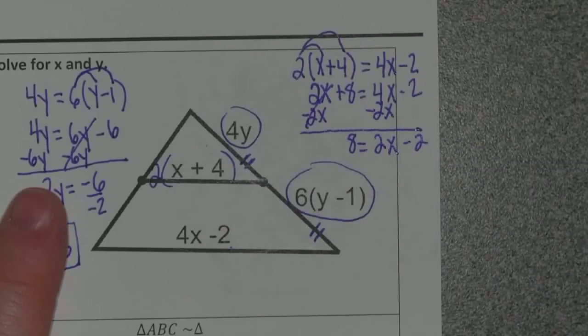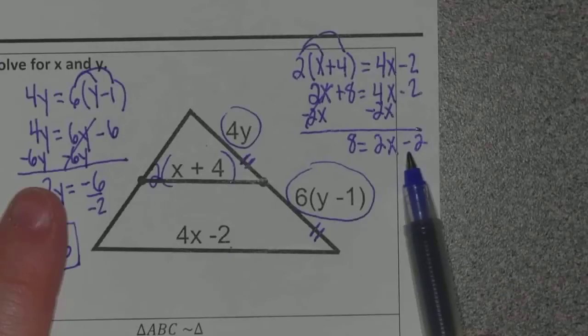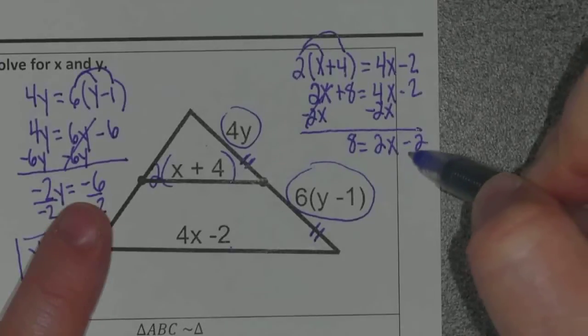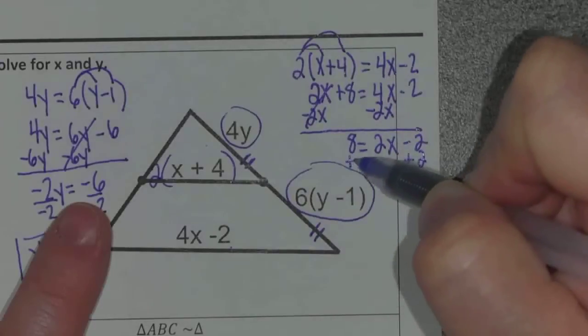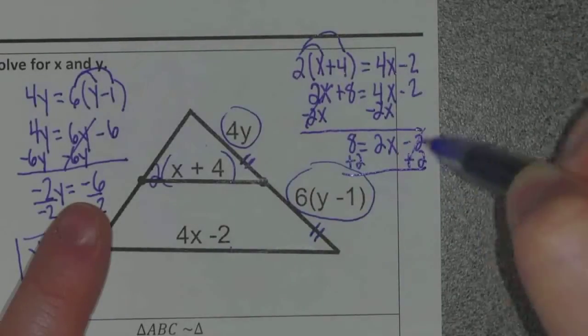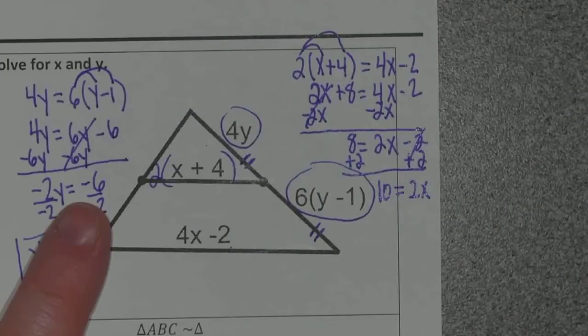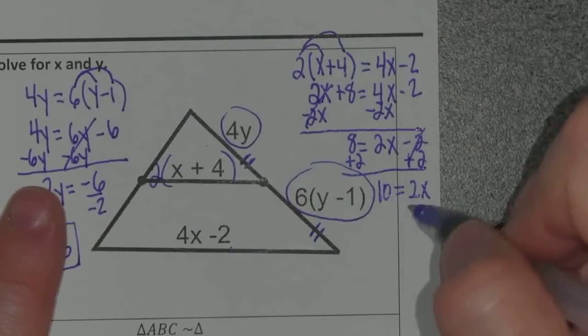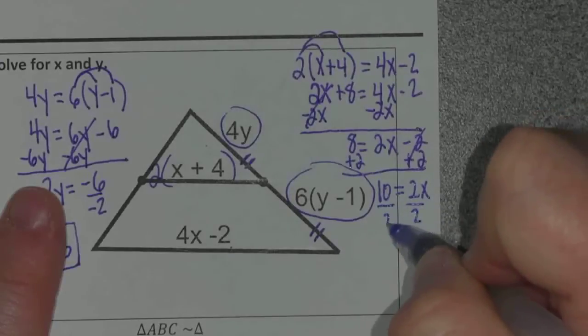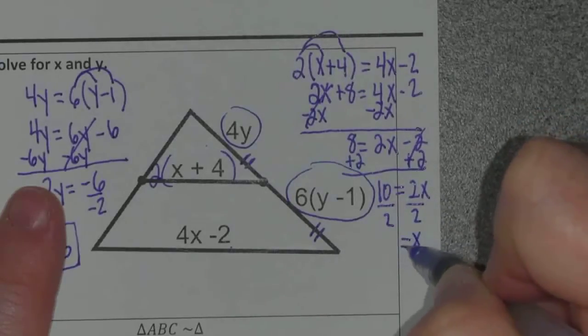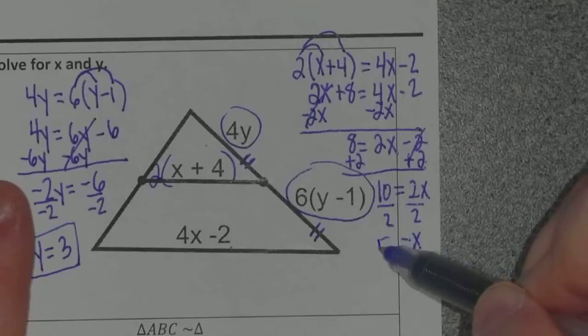Next step. Add 2. Yeah, add 2, good. Get the variable by itself, so I'm going to add the 2 to the other side. So I get 10 equals 2x. Divide by 2. And x equals 5.